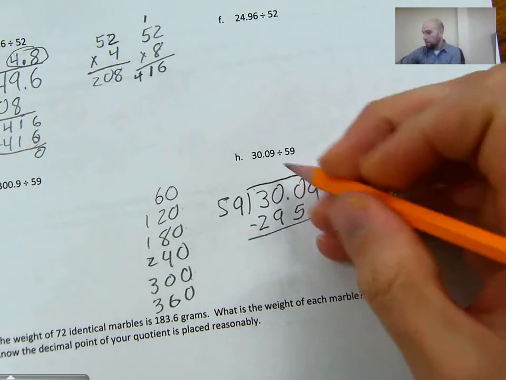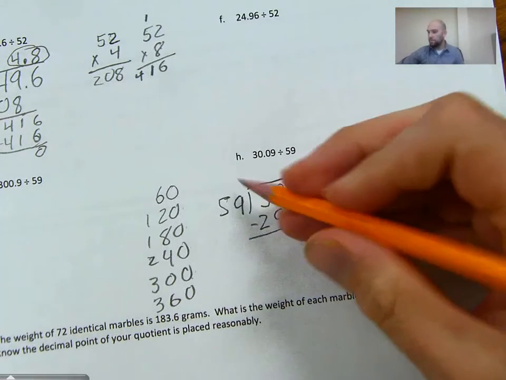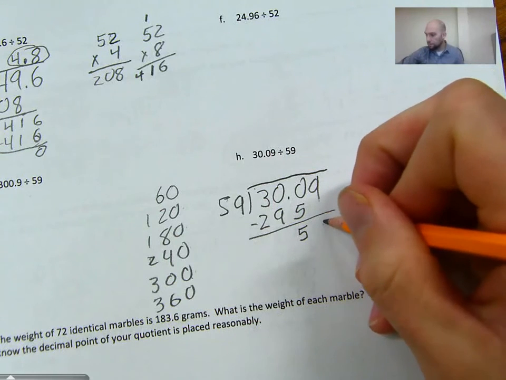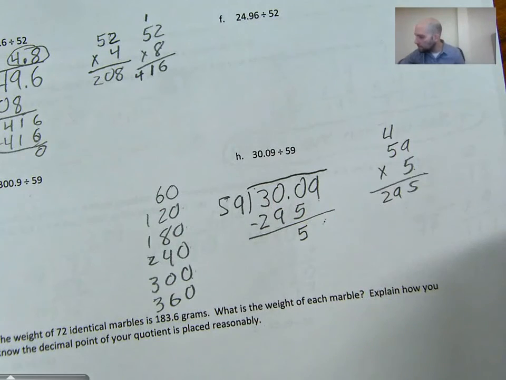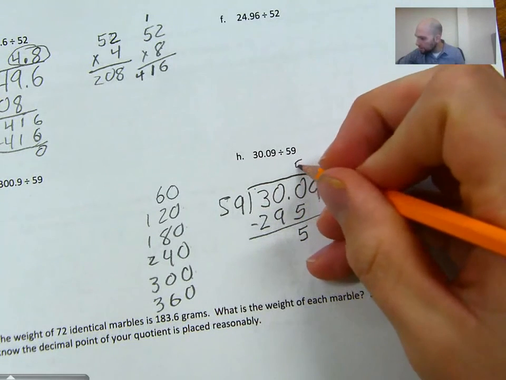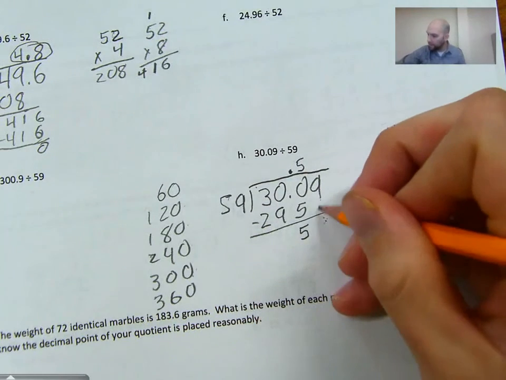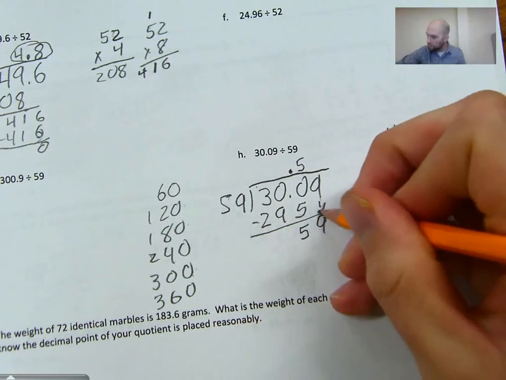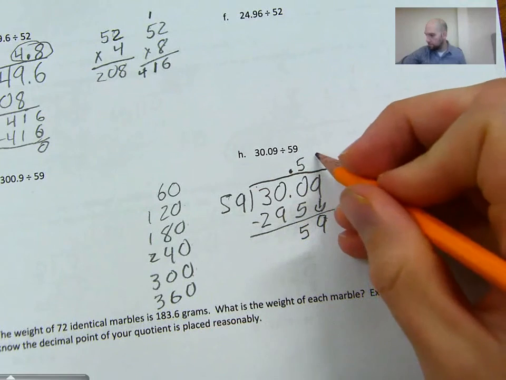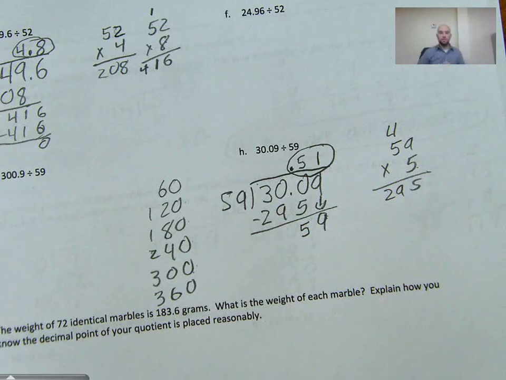Subtract that. 300 minus 295 is 5. 59 won't go into 5, but I can bring down this 9. Oh, we have to make sure we put our 5 up here. And the 5 is going to go right here with 300. The decimal point will go there. We can bring down our 9. And 59 goes into 59 one time. And we get 51 hundredths.